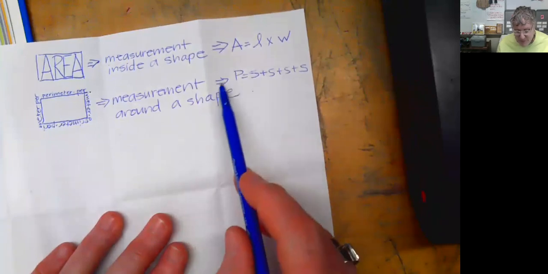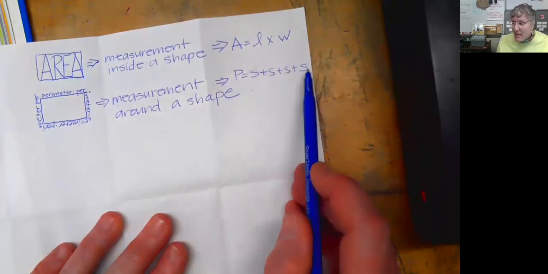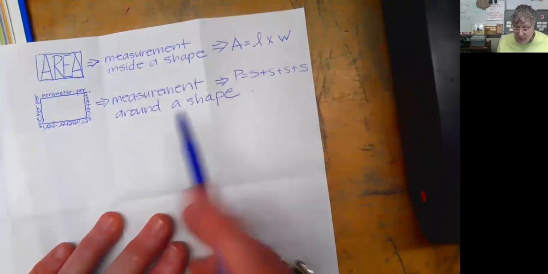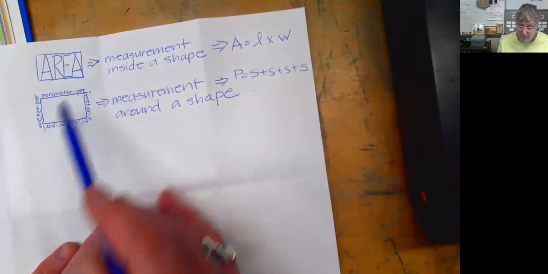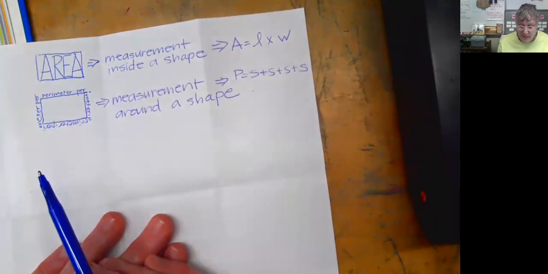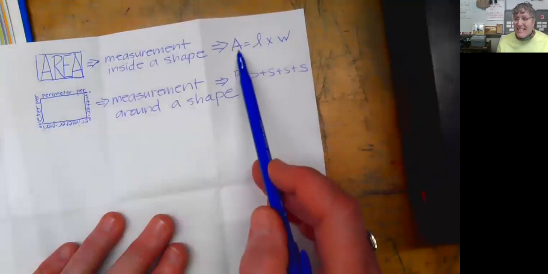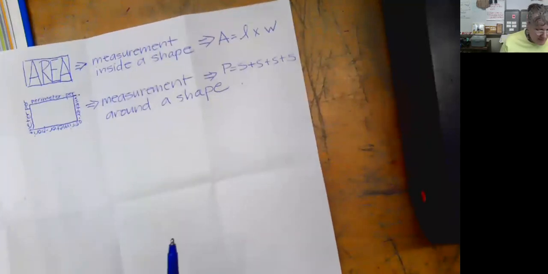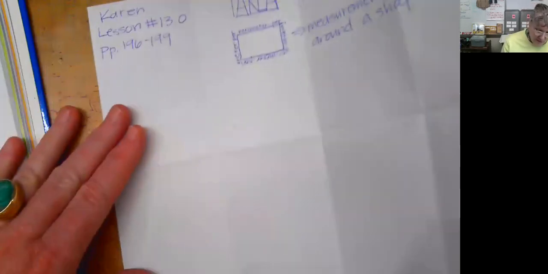So the formula for finding the perimeter is adding the sides together. However many sides you have, you add them together and it tells you the measurement around a shape, okay? If you multiply the length times the width, it tells you the inside of the shape, the measurement of the inside of the shape, okay? So let's look at number 1.